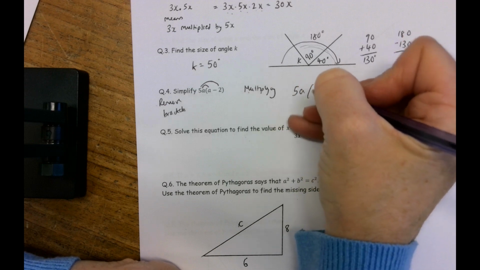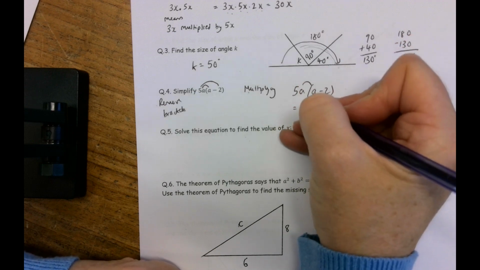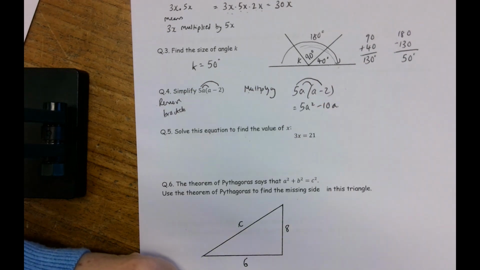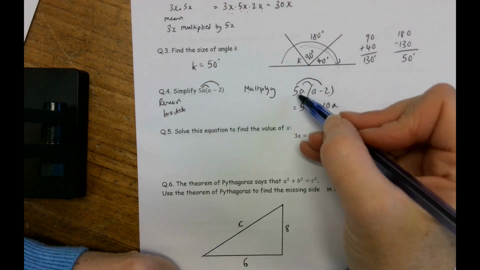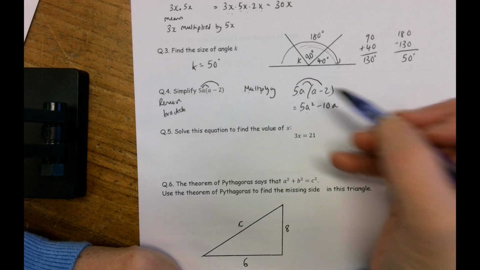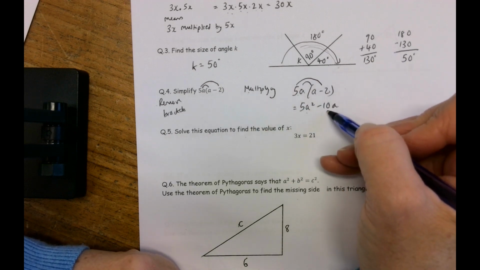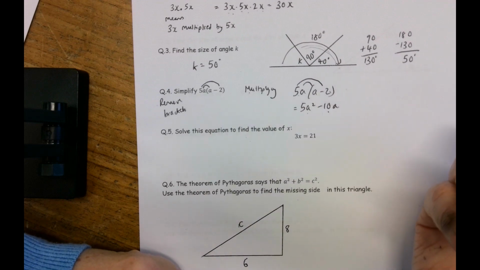So 5a by a minus 2: 5a by a is 5a squared, and 5a by minus 2, 5 by minus 2 is minus 10, and there's an a, so minus 10a.